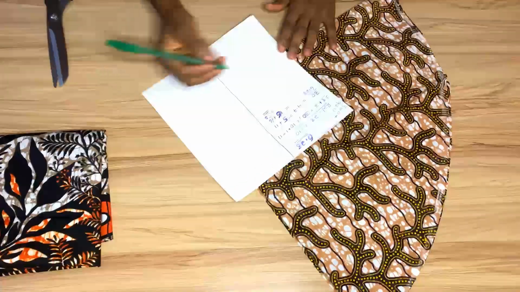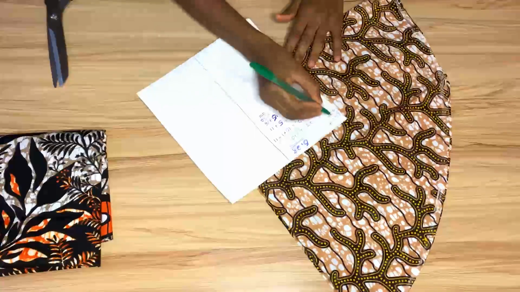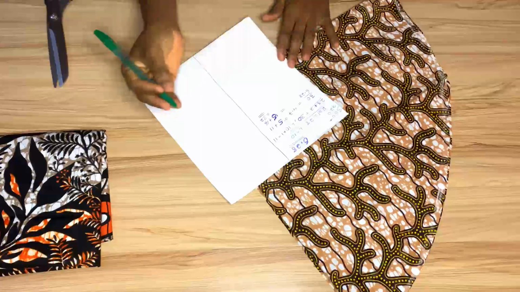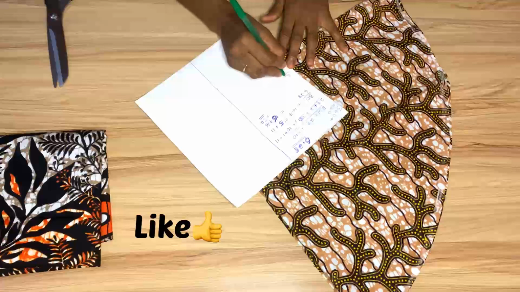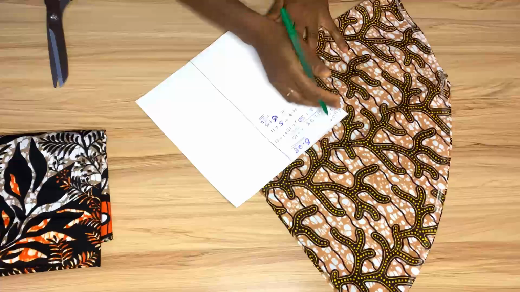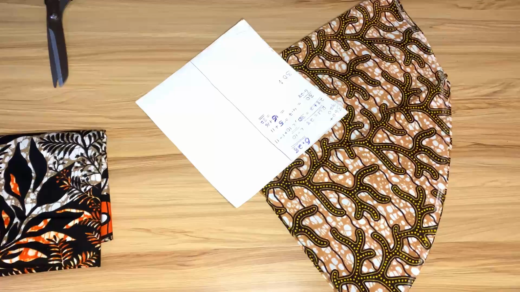The 720 is almost the same thing as the 360. The only difference is that 720 is 360 plus 360, that's 2 360, making 720. What we are going to use is your waist, the 30 of your waist, divided by 2, because the 720 is 2 360.